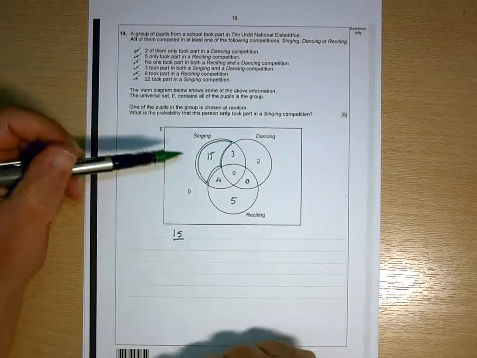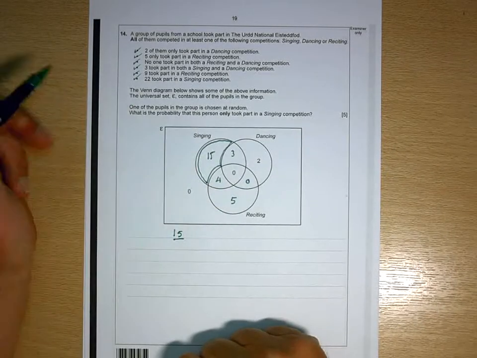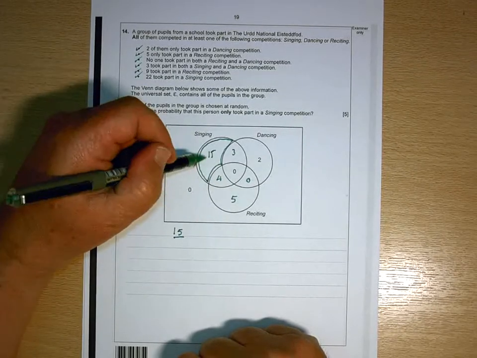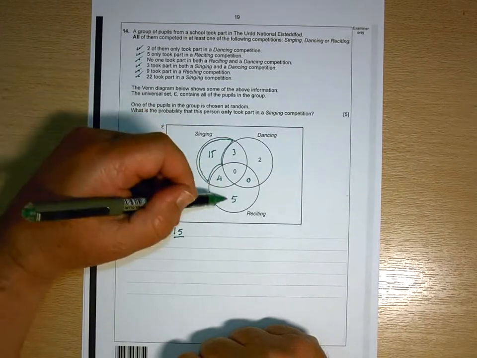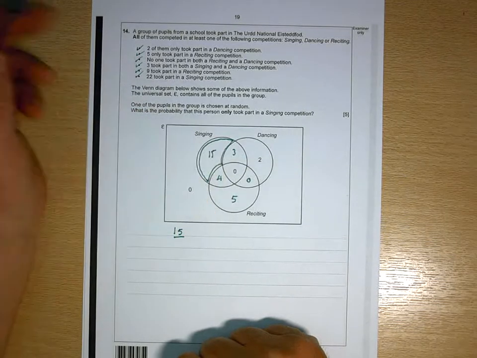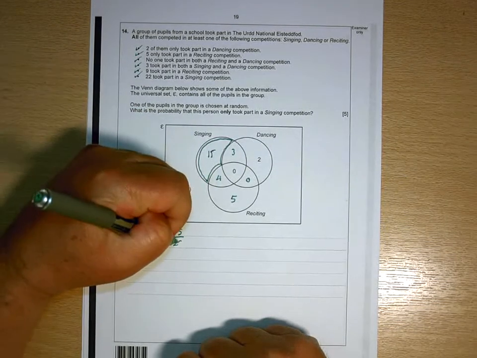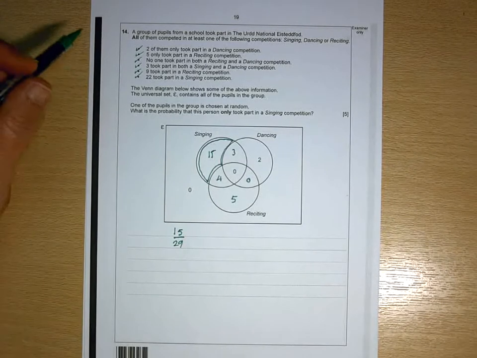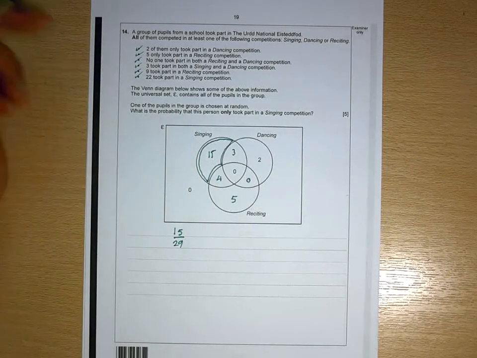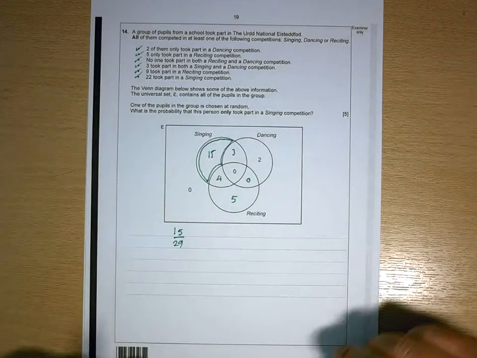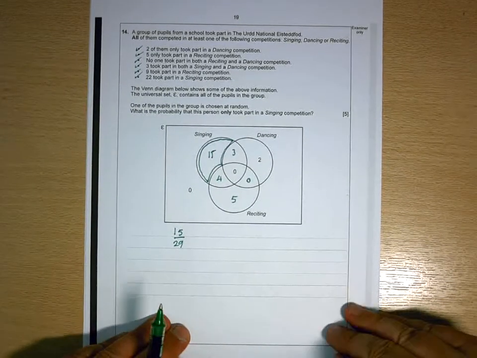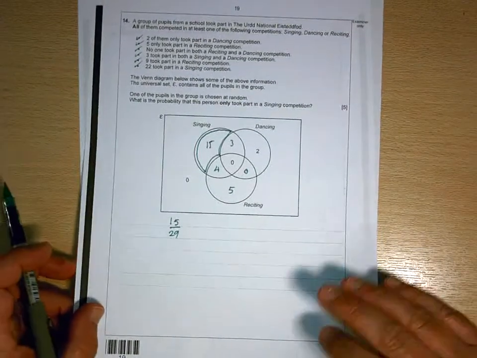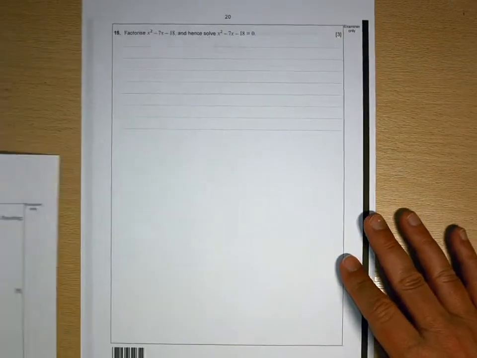isn't written in the question, so we have to get that by adding up all the numbers in the Venn diagram. So we've got 0, 20, 24, 27, 29 pupils. So the probability of a person only taking part in singing is 15 out of 29. Again, topic list, intermediate, Jones' Sums, plenty of practice on Venn diagrams there.